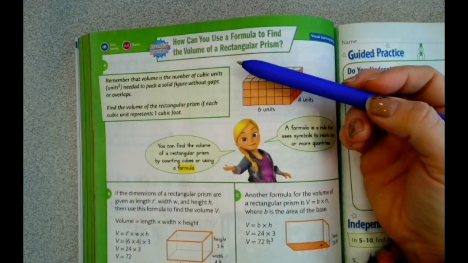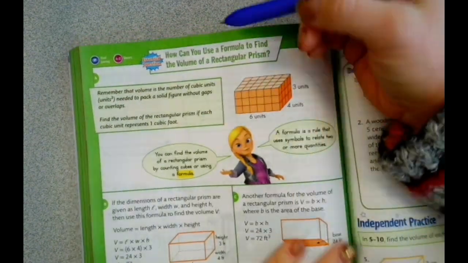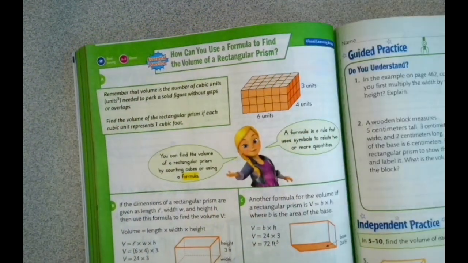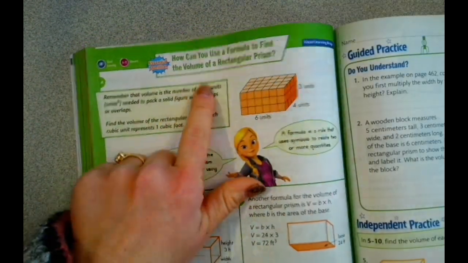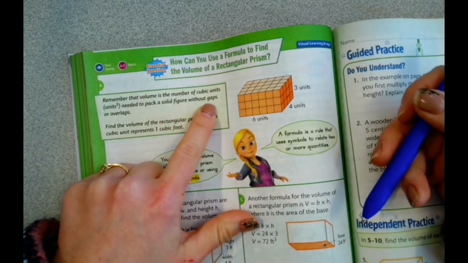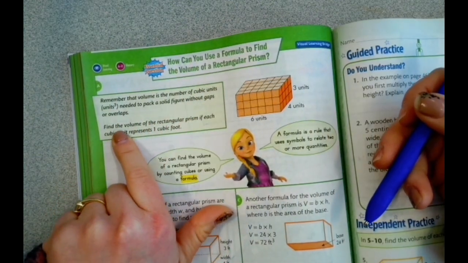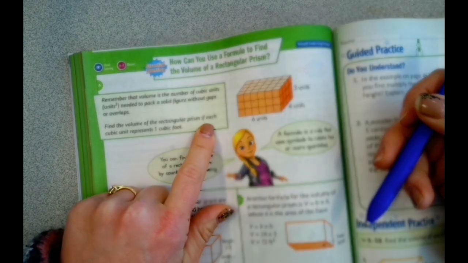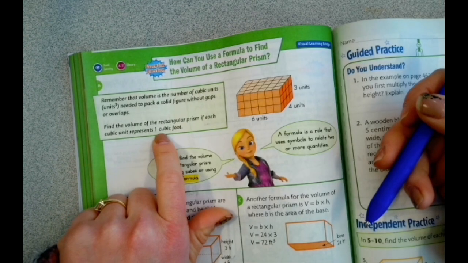So how can you use the formula to find the volume of a rectangular prism is today's essential question. Remember, the volume is the number of cubic units, or units cubed, needed to pack a solid figure without gaps or overlaps. Find the volume of the rectangular prism if each cubic unit represents 1 cubic foot.